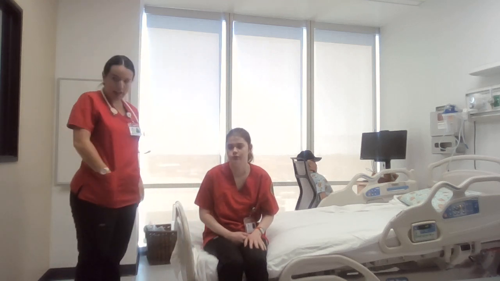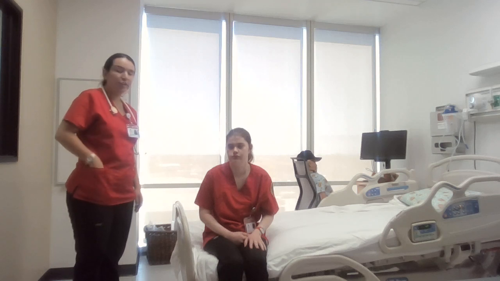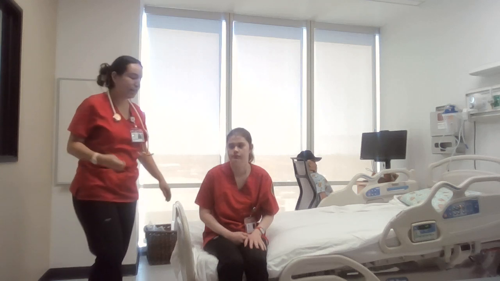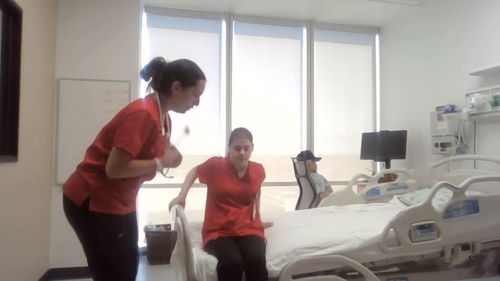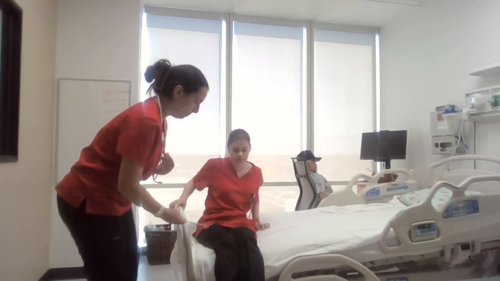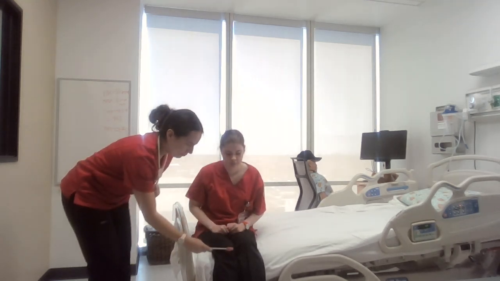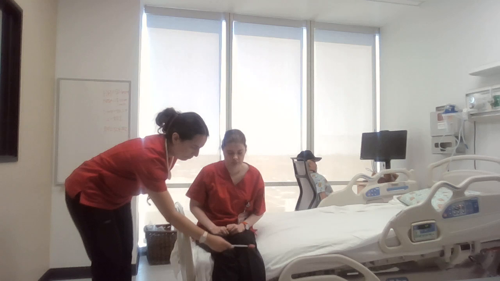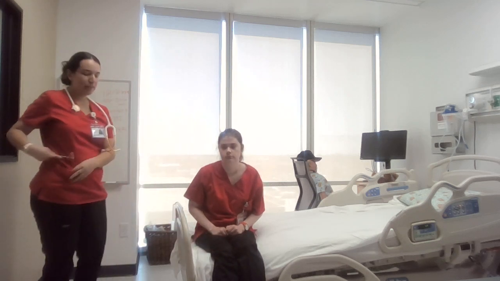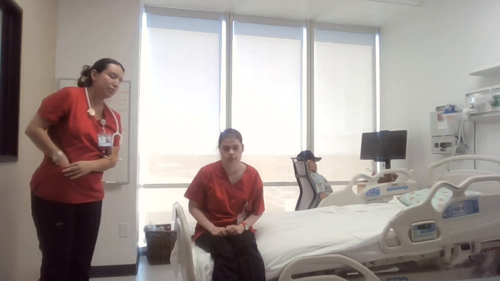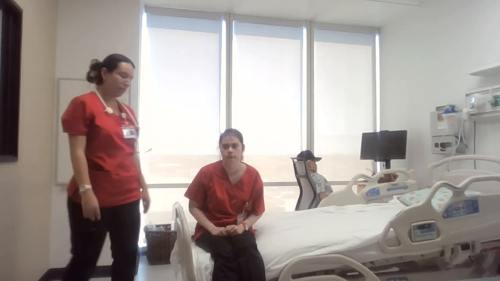And then I will actually perform the patellar deep tendon reflex bilaterally at this time. Can you scoot back a little bit for me? Okay, so there's the +2 response bilaterally of the patellar deep tendon reflex.